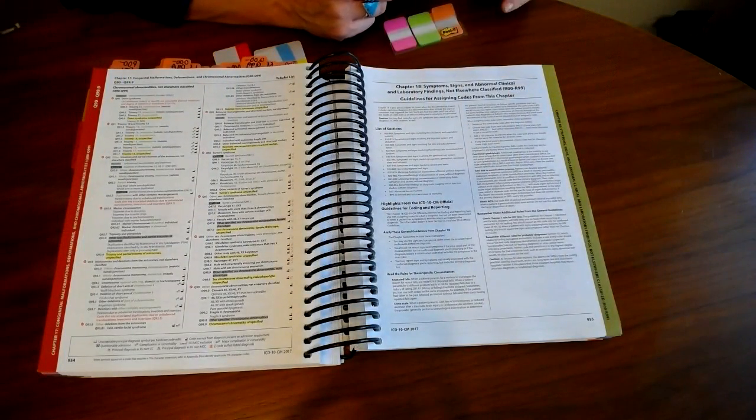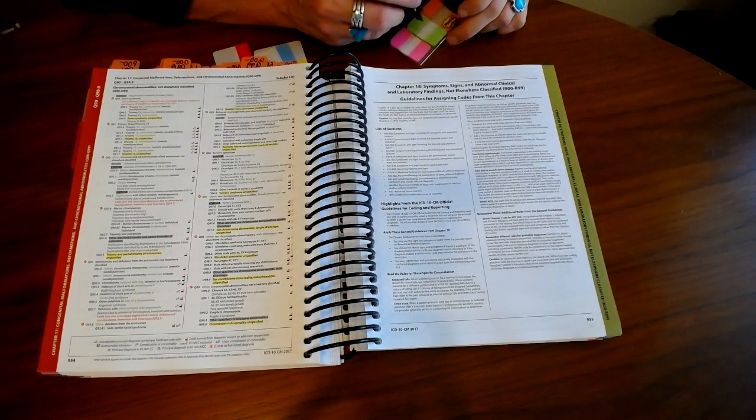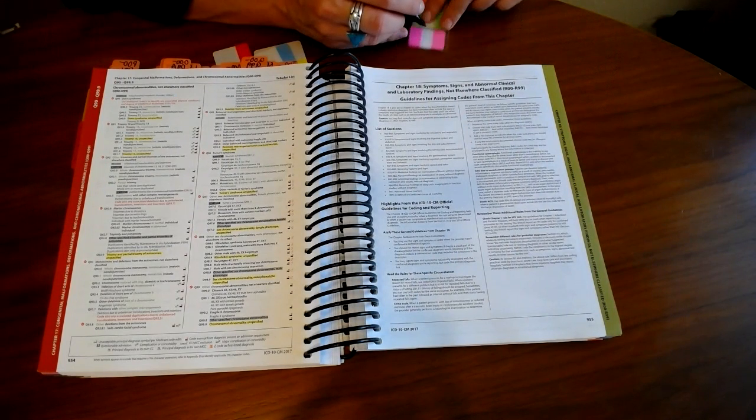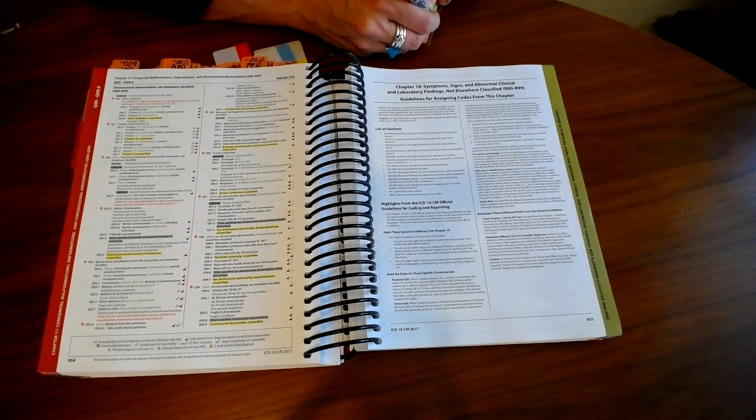Chapter 18, signs, symptoms, and abnormal clinical and laboratory findings not elsewhere classified. R00 through R99. So these are our signs and symptoms. Often if you have a sign and symptom documented and it's an integral part of a disease process, you wouldn't code it by itself.